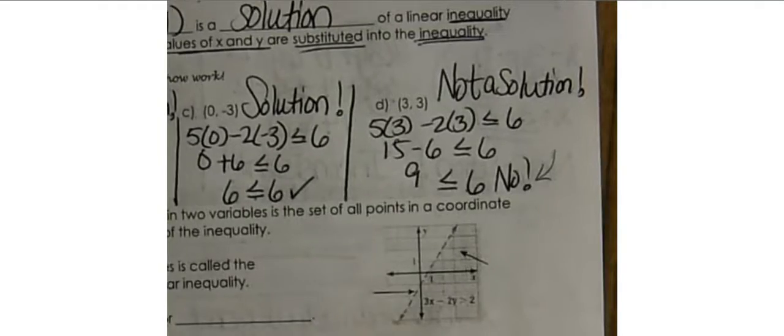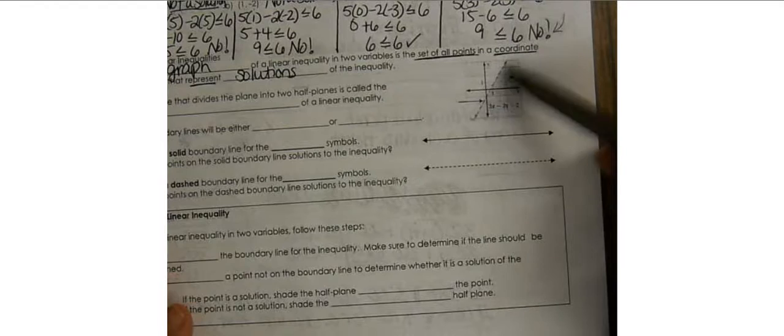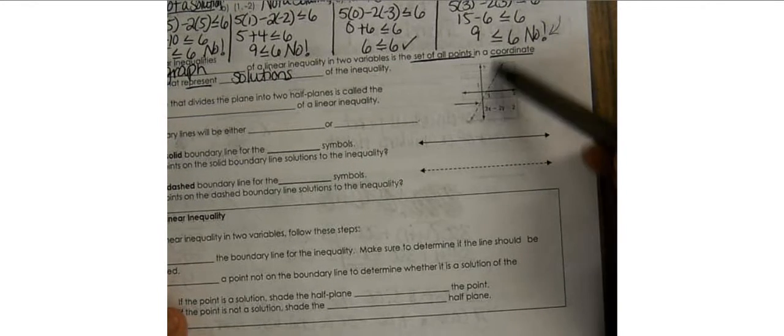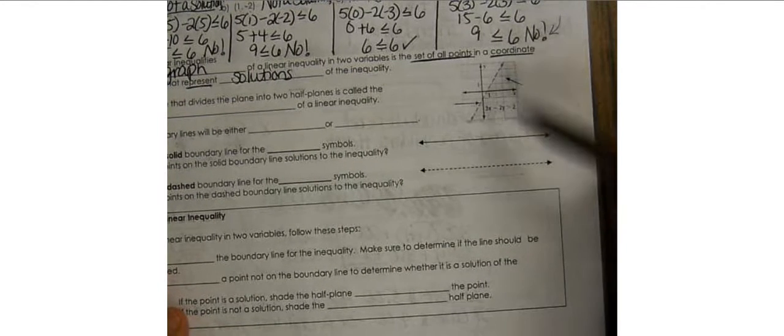Next, we're going to graph linear inequalities. So the graph of a linear inequality in 2 variables is the set of all points in the coordinate plane that represent solutions of the inequality. So in order to identify those solutions, they're going to be part of a shaded region. So what we have here is a graph of a linear inequality of 3x minus 2y is greater than 2.